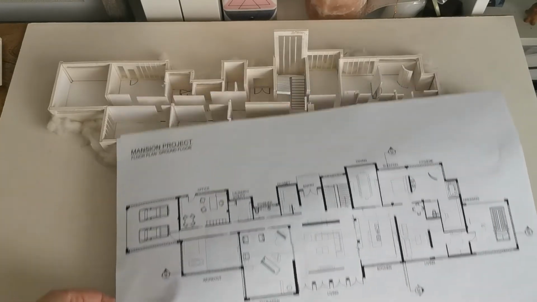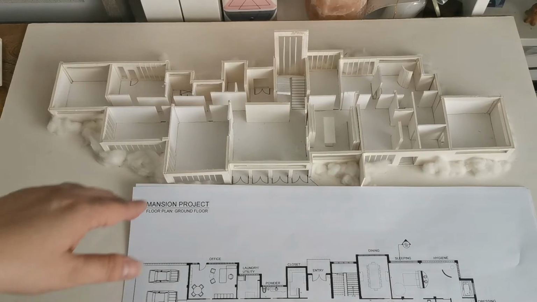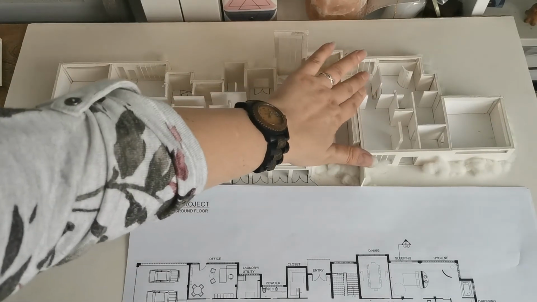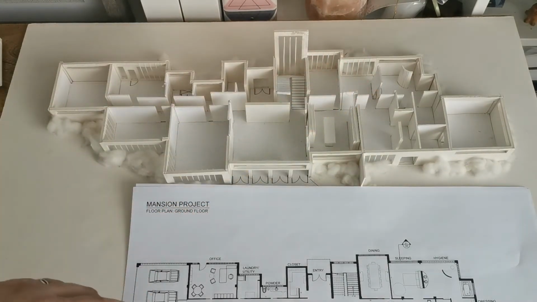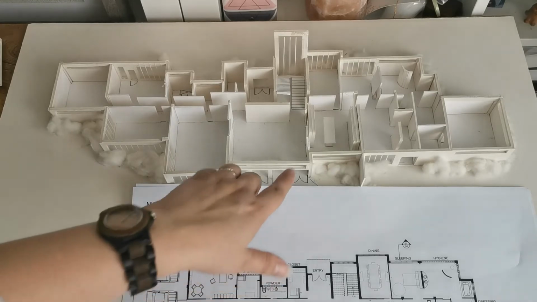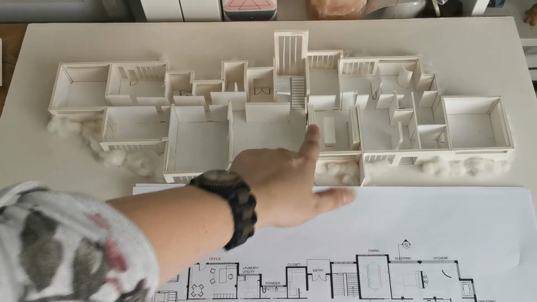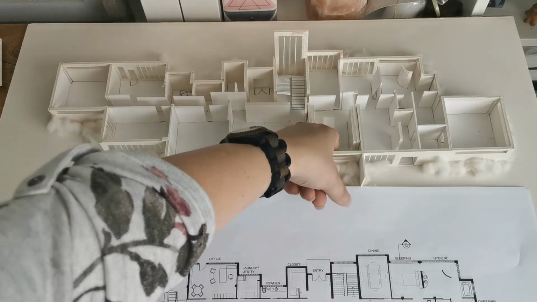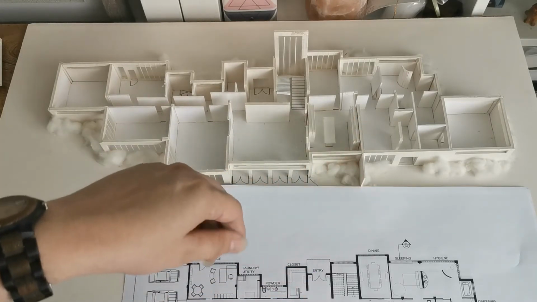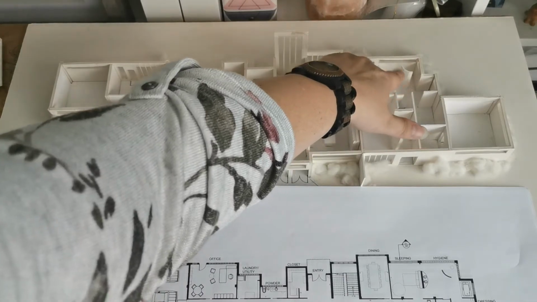So you can see a few things here. Oh, it's taken a little beating, guys. It's been around for a little while. You can see there's the volume of the kitchen cabinets here. There's some lower ones underneath the window here. You can see where curved walls are.